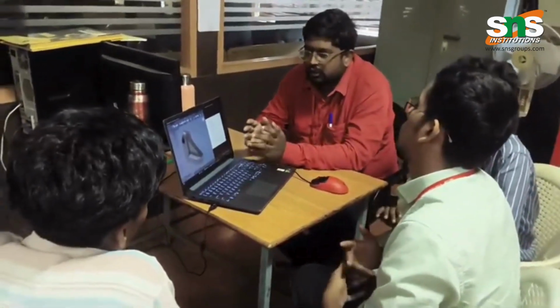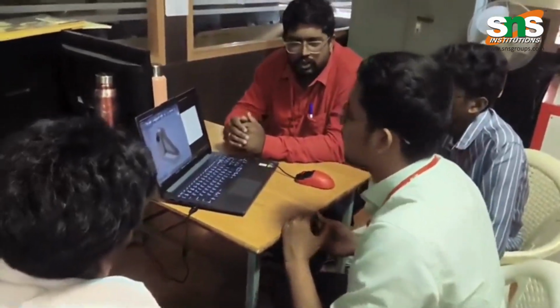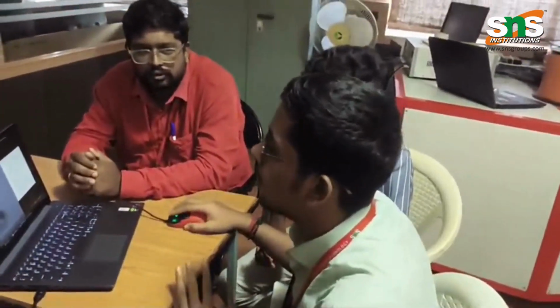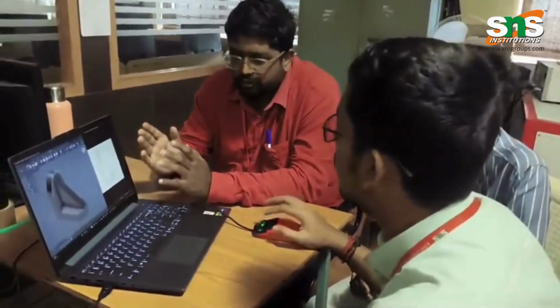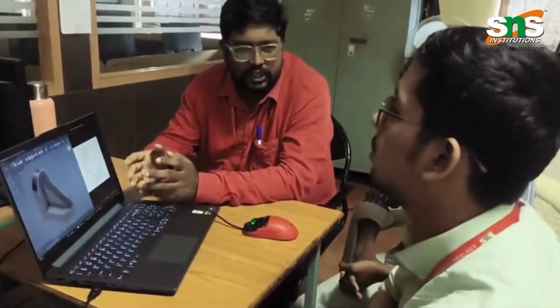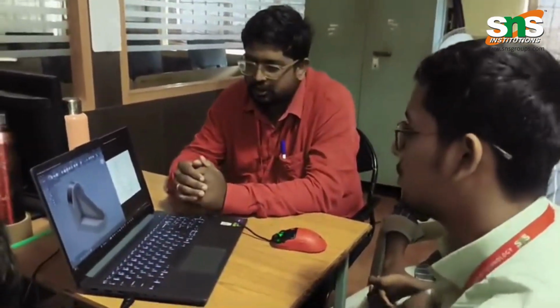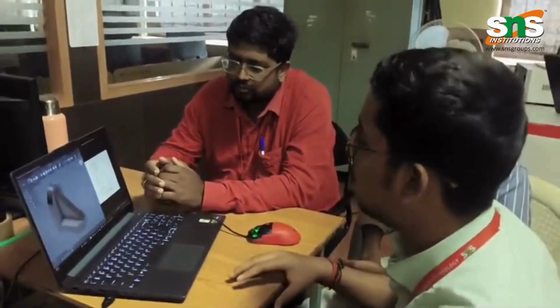So what are the commands that you used so far, and what is the purpose of each command? First we use line to sketch this concept. You find out which plane you want to draw on and choose it, and you use line to draw individual shapes and structures. Then we use the extrude command to create the model.